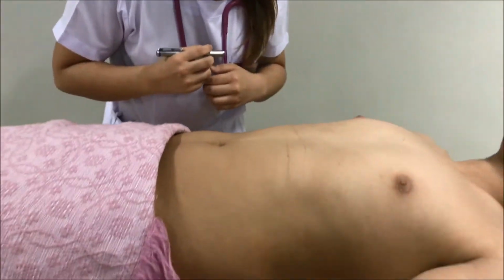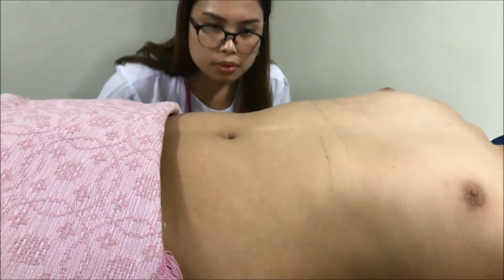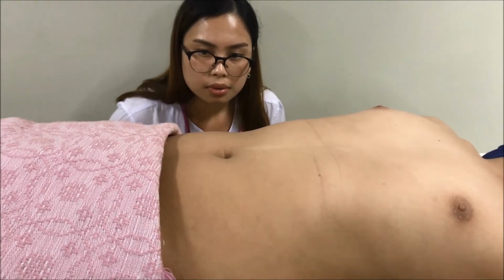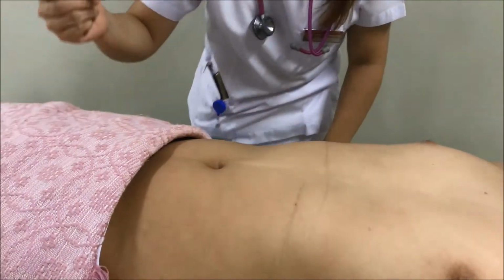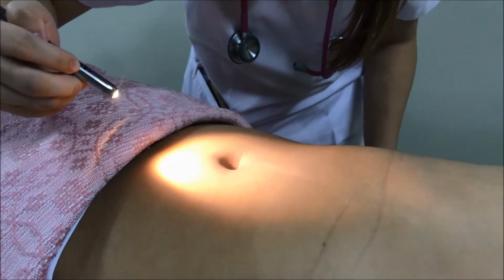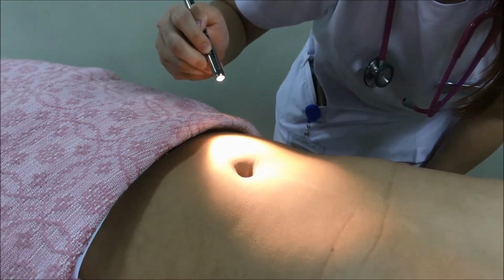Third, the shape. Is it flat? Is it globular? Is it scaphoid? Or is it protuberant? Fourth, the appearance of the umbilicus. Is it flat, inverted, or everted?